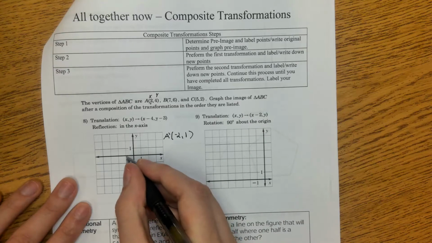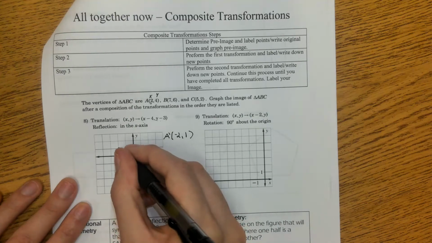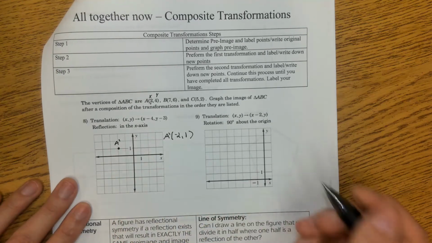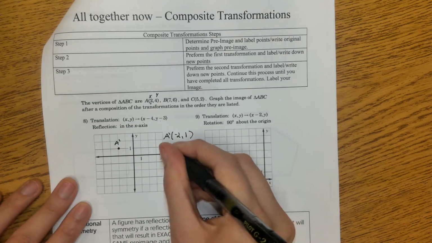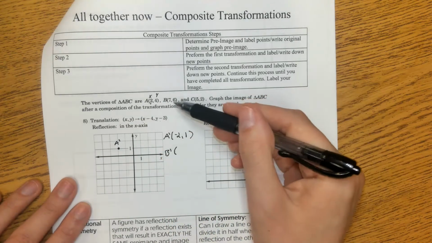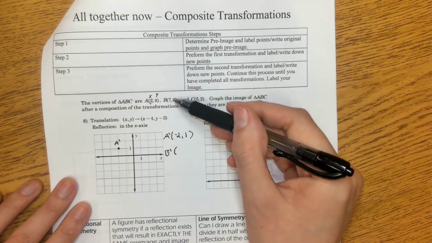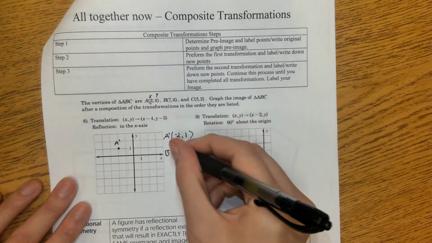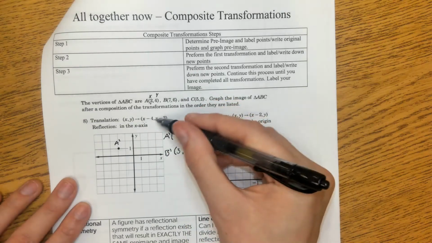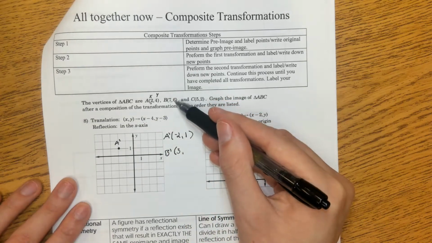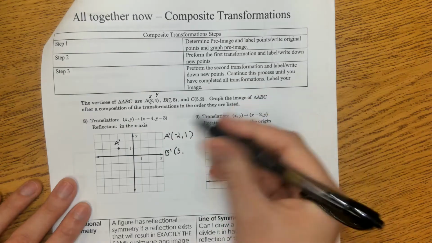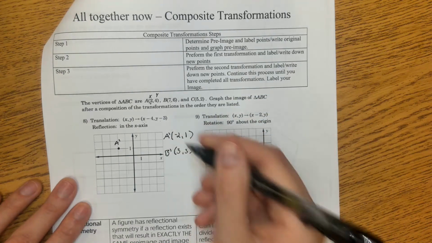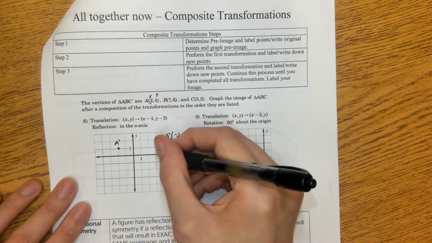So I can plot that: -2, 1, A prime. Our B prime, the original B is 7, 6. So I do 7 minus 4, just 3. And 6 is the Y, so 6 minus 3 is 3. B prime is at 3, 3.